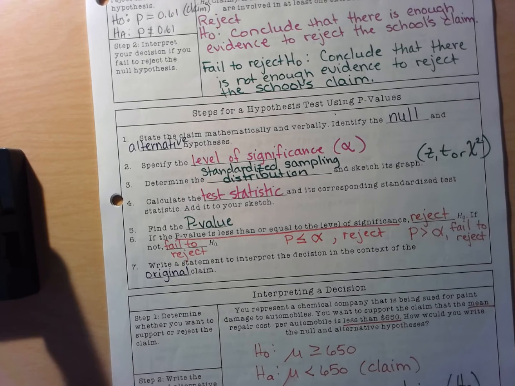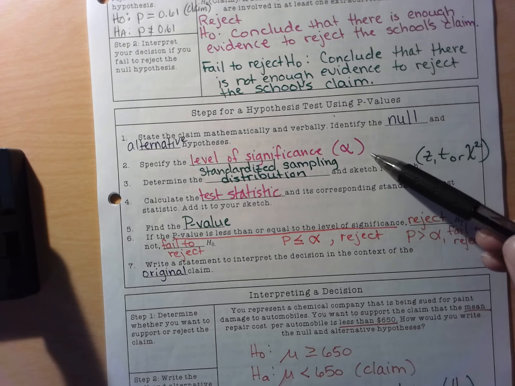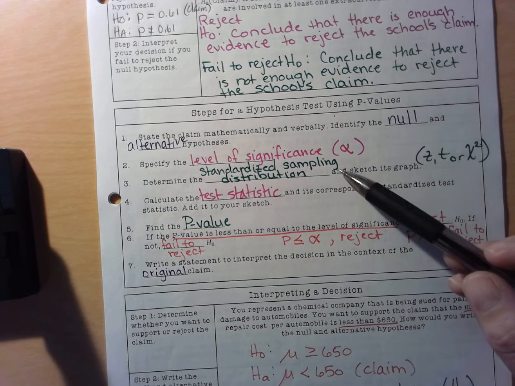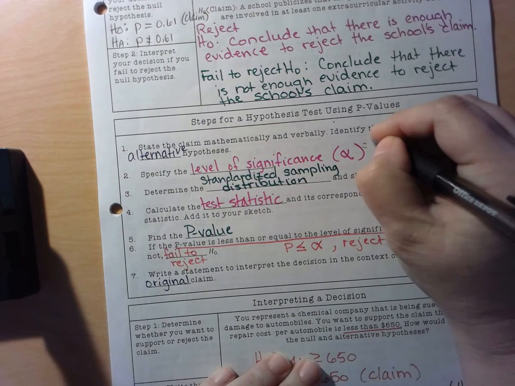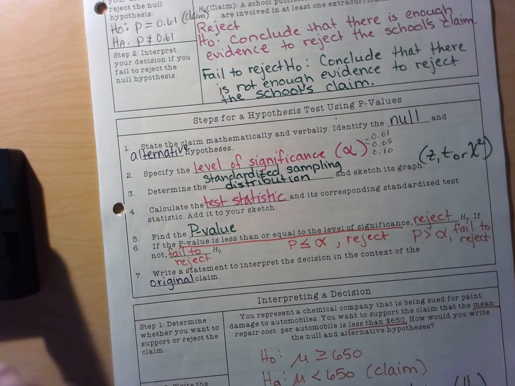Okay, steps for hypothesis testing using the p-value. You state the claim mathematically and verbally, including identifying the null and alternate hypotheses. Specify the level of significance. What are you testing against? That will either be given to you or it is standardized, and usually it's 0.01, 0.05, or 0.10. Those are the three normals.